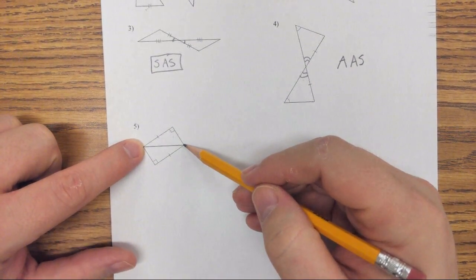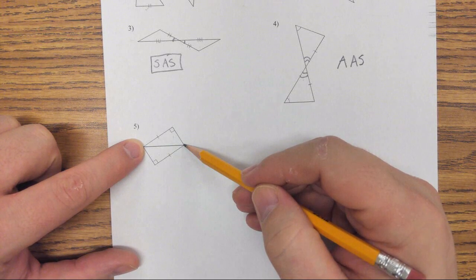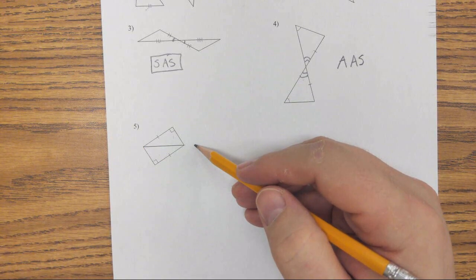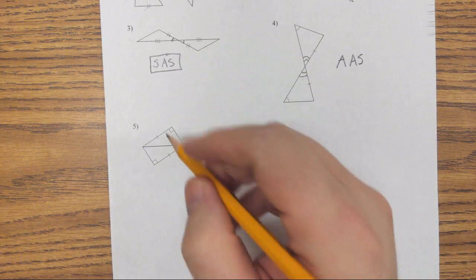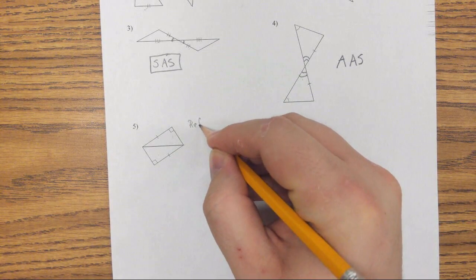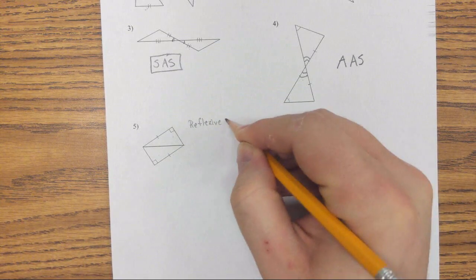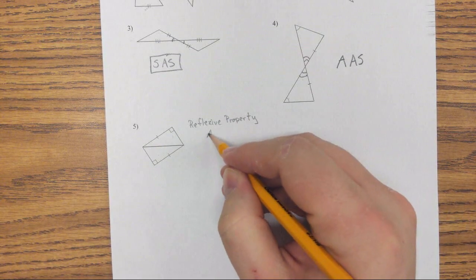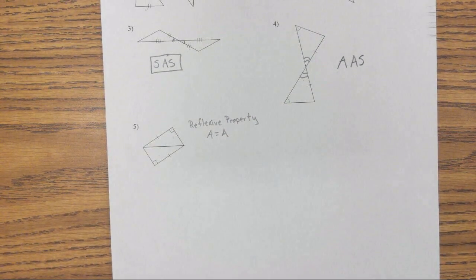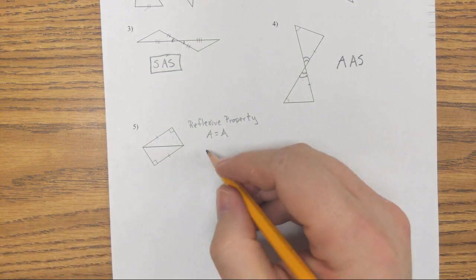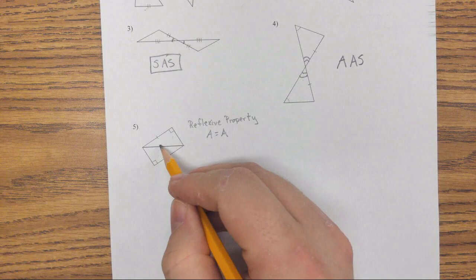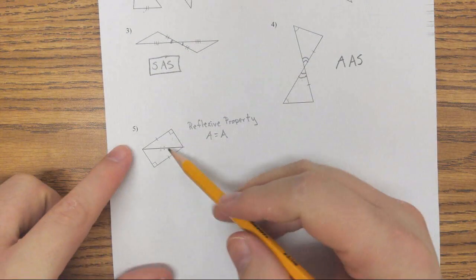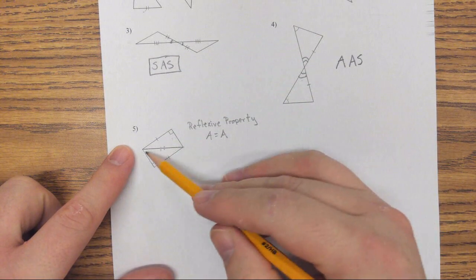But see this line, this diagonal here in the middle? Well, isn't something the same as itself or congruent to itself? So thinking back to Unit 2, we talked about something called the reflexive property. That said A was equal to A, right? Well, this is true in congruence too, so I could say that this line here is congruent to itself. What kind of triangle is this? I hope you're thinking a right triangle.